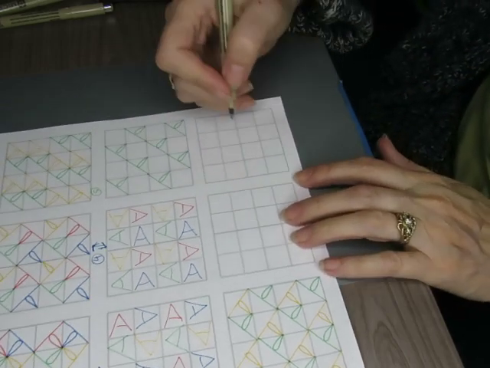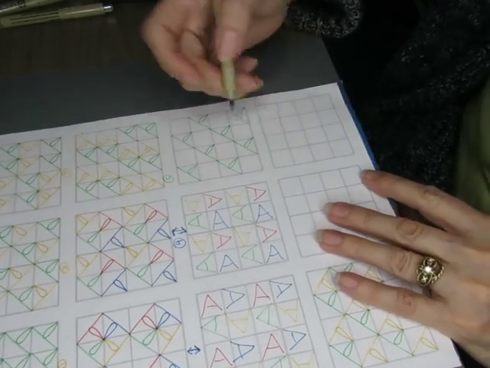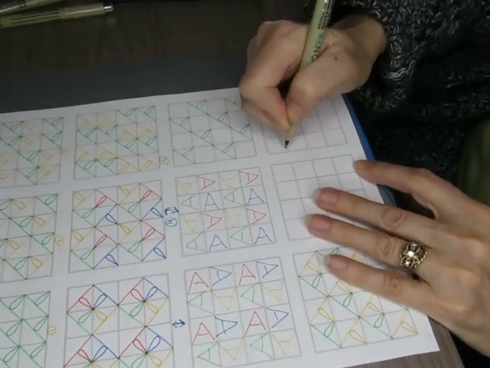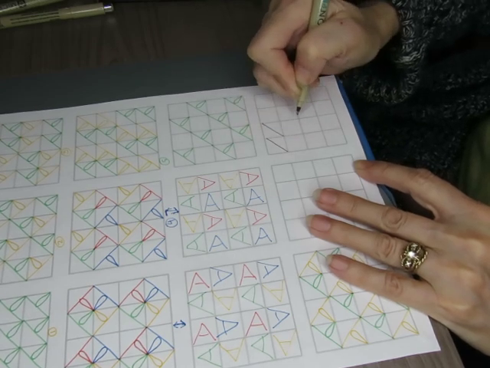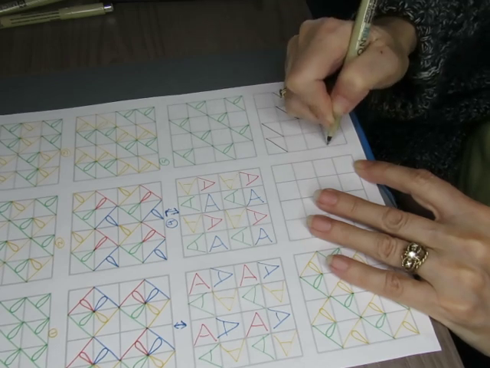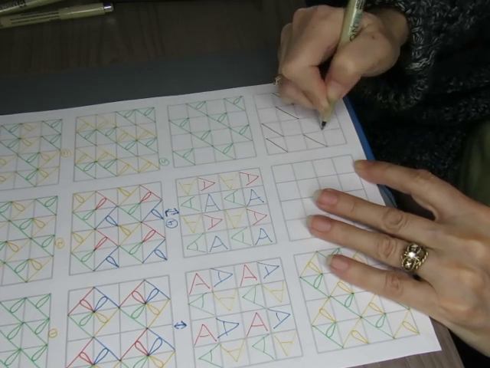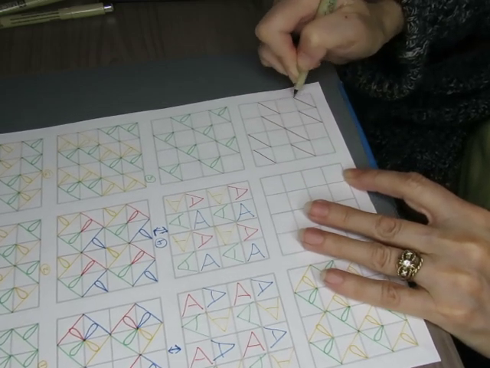And see what it looks like if I shade it. So I want to follow what I did here, which is this.